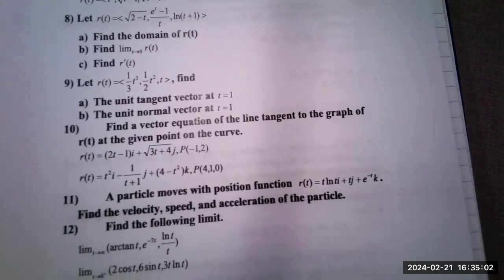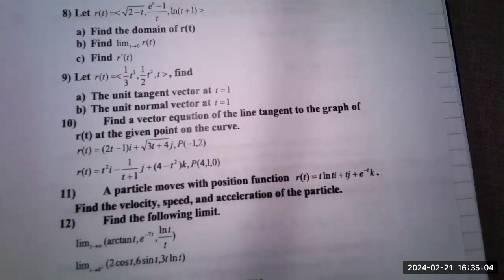Now, the other one that we are going to have: that was question number 9. Question number 10, remember we talked about the tangent vector and normal vector, they are all vectors. But for the tangent line, we can give you the parametric equation of a tangent line. So problem number 10 is going to be of this format. A function is given to you, and you want to find the equation of a tangent line.